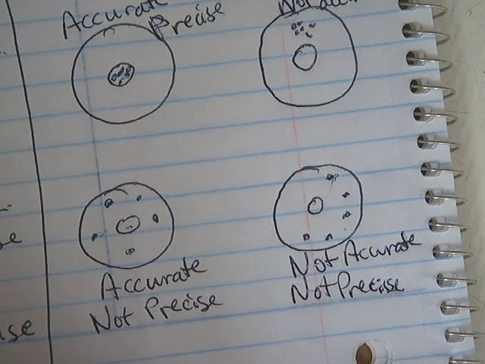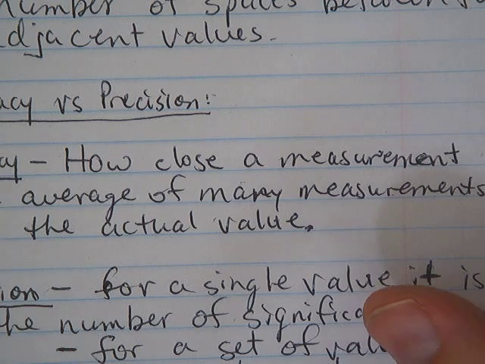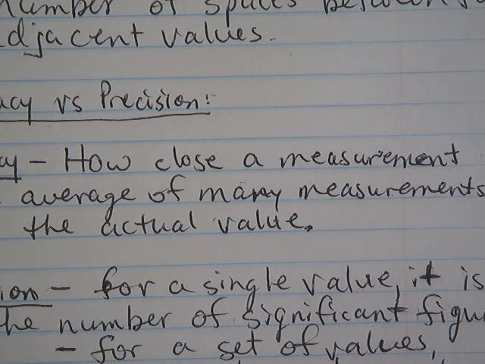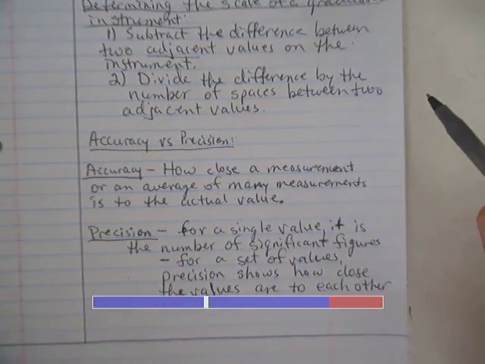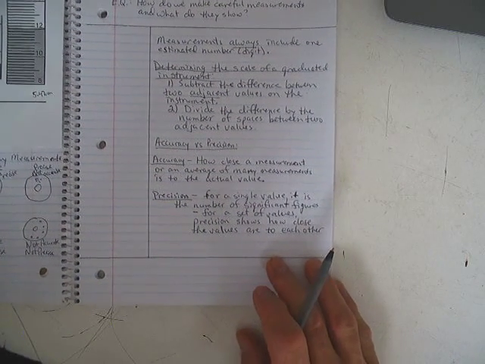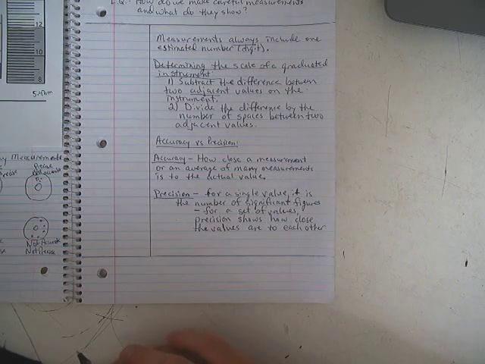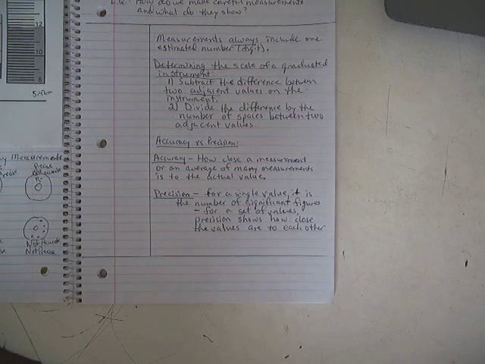Okay, so that's a review of just some basic measurement stuff. You are going to have some practice with this. We've got a practice worksheet that we'll do. It's got some graduated cylinders on it. It's got some rulers on it. Some of the graduated cylinders actually have the rounded meniscus. Some of the graduated cylinders are more flat across the bottom. If it is flat across the bottom, you can just read straight across. Otherwise, read the bottom of the meniscus and come up with your best answers. Have fun.